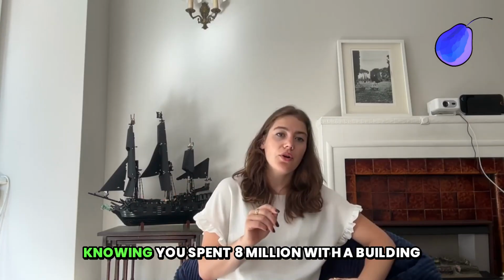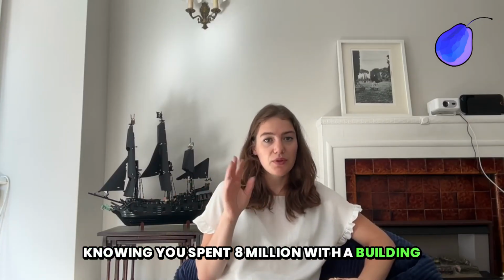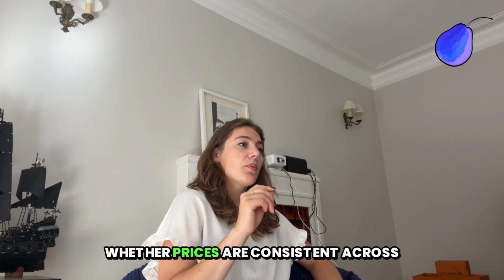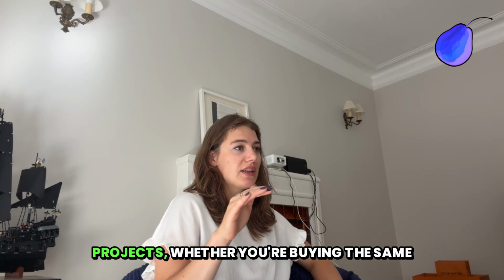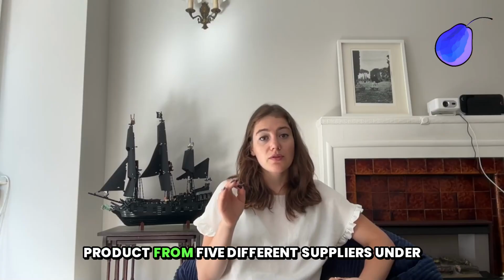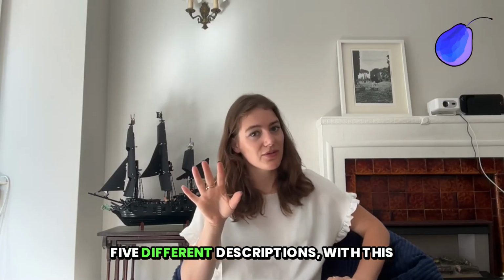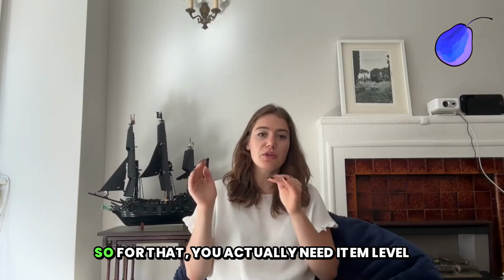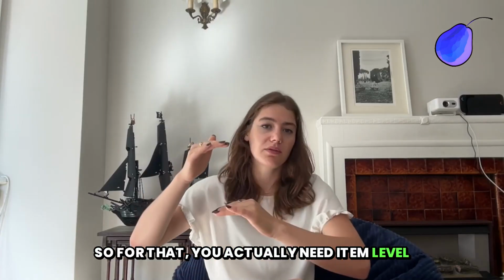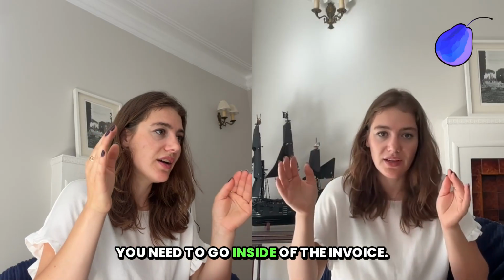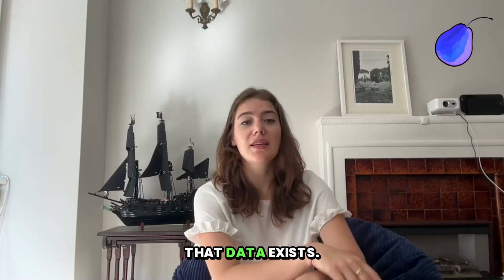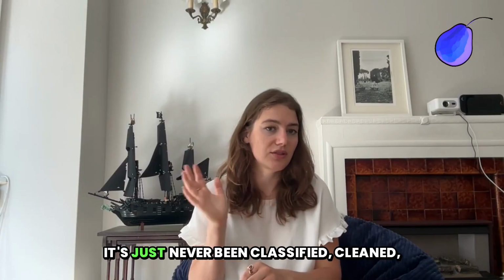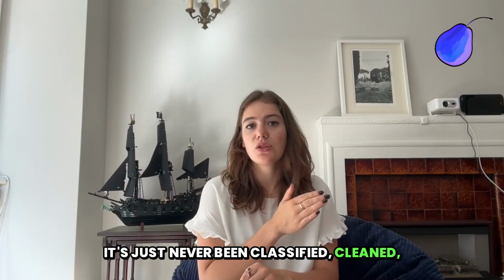Here's the difference. Knowing you spent 8 million with a building material supplier tells you nothing about whether you got a good price, whether prices are consistent across projects, whether you're buying the same product from 5 different suppliers under 5 different descriptions, with this creep happening month on month. So for that, you actually need item level data. You need to go inside of the invoice. Here's the thing. That data exists. It is sitting in your ERP right now. It's just never been classified, cleaned, or looked at.